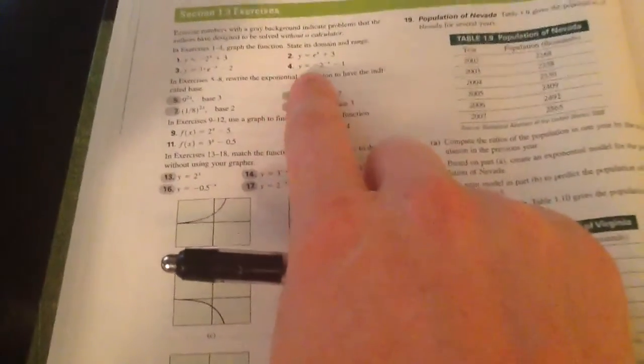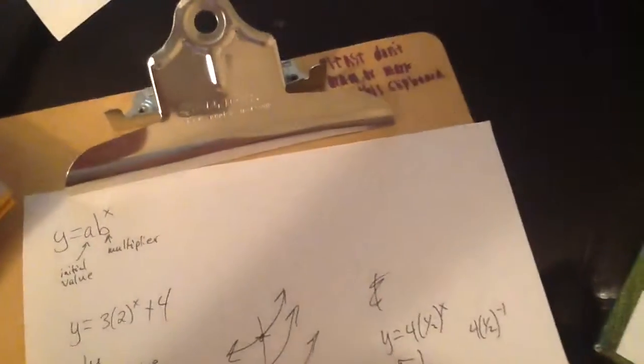Alright, you just got to be able to identify these on these problems right here in your book. You're just going to have to do matching without your graphing calculator. On 1 through 4, you are going to have to do some graphing, but you can use your graphing calculator. I'll show you number 3.